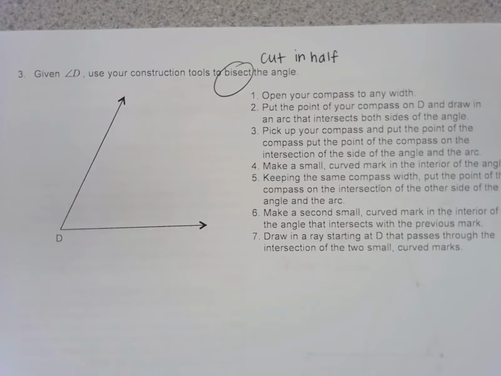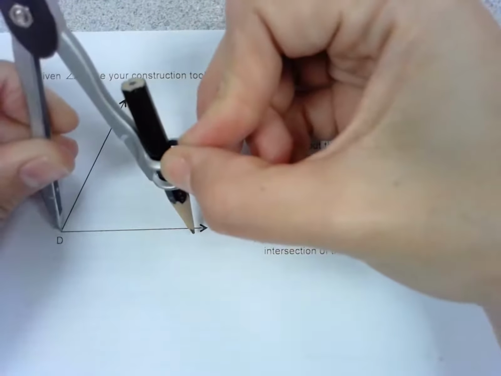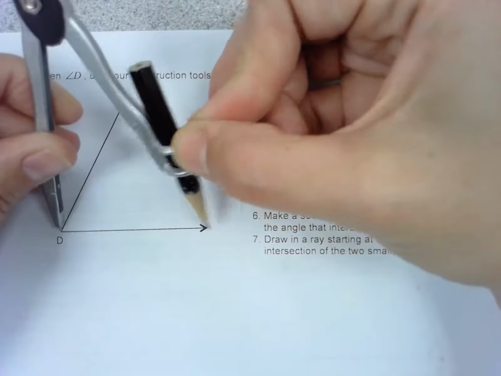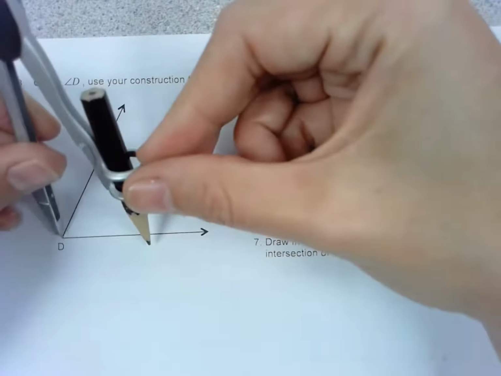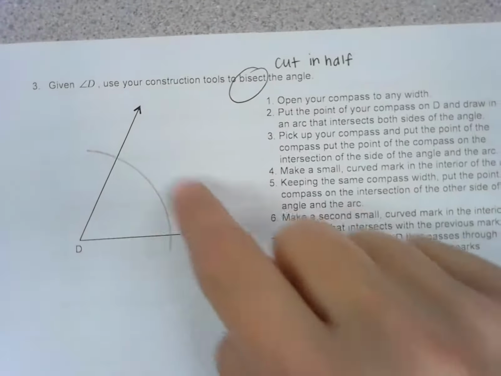The first thing says open your compass to any width. You're going to put the point of your compass on point D and draw in that arc that intersects both sides of the angle. So it doesn't matter quite how wide open it is. Try not to have it be super, super wide. Make sure that it's going to hit the angle. I usually just shoot for somewhere in the middle. And so you're going to draw in that arc right here where it intersects both sides of the angle.